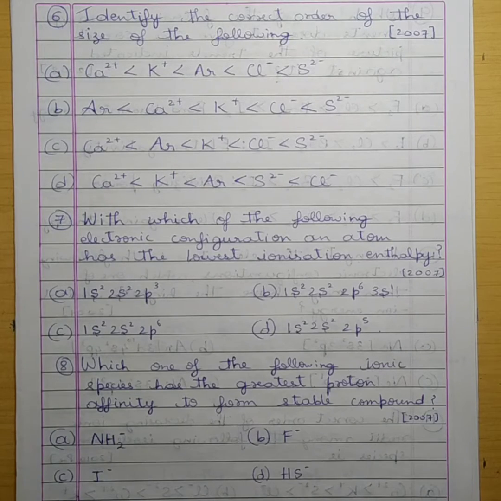Question 6. Identify the correct option of the size of the following: calcium, potassium, argon, chlorine, and sulfur. These are isoelectronic species, and in isoelectronic species, ionic radii of anions, which means the negative ions, is more than that of cations, positive ions.